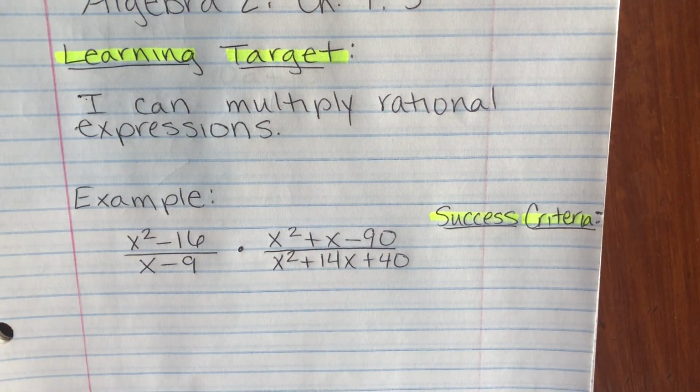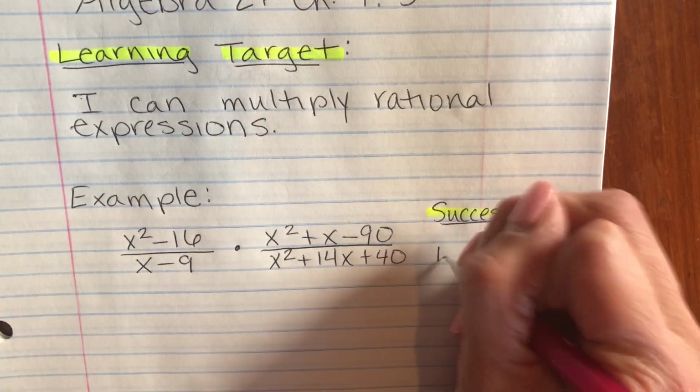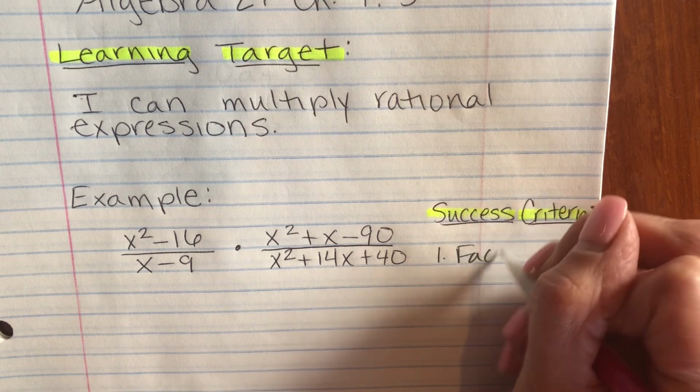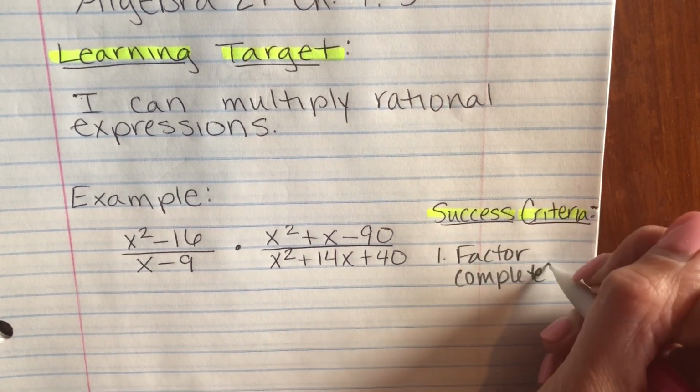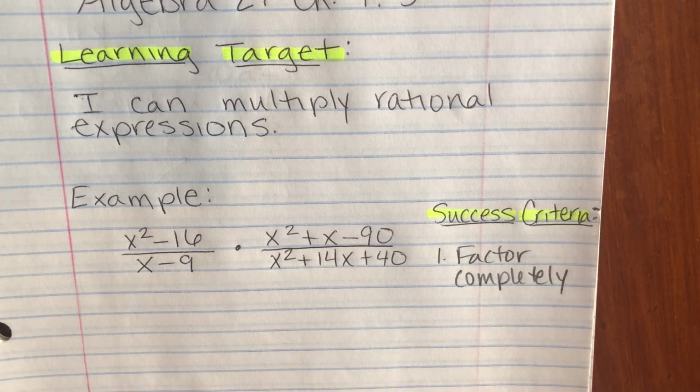So the first step in our success criteria is to factor completely, just like what we did before. So step 1, factor completely. Okay, go ahead, pause the video, factor everything you see here. Each numerator and each denominator, factor that out.